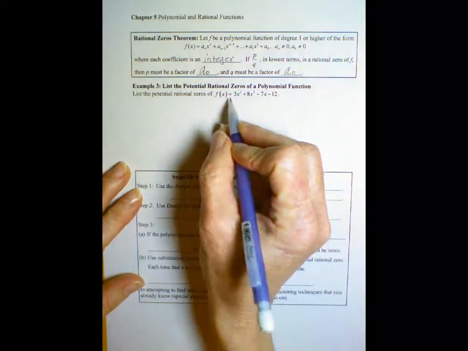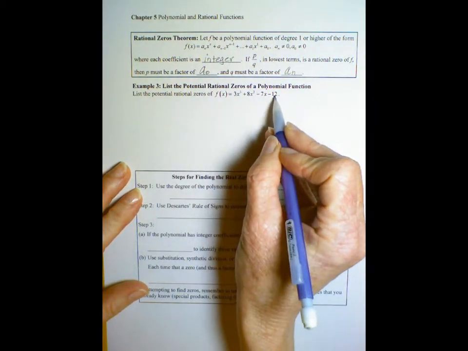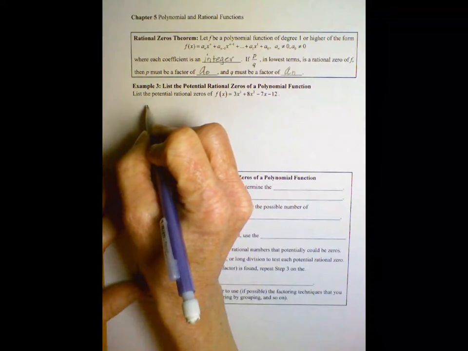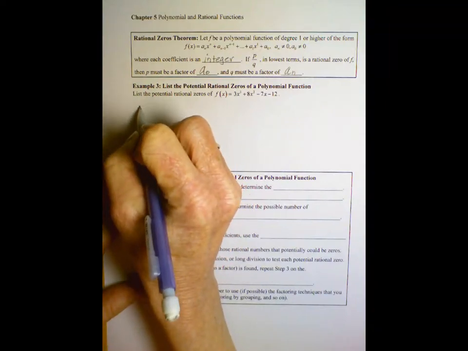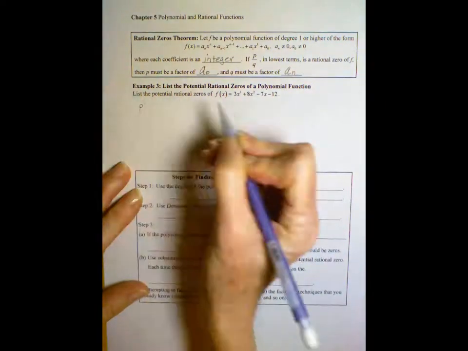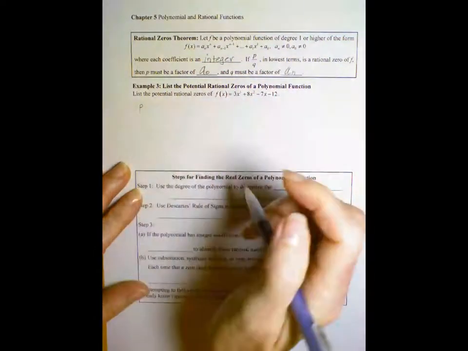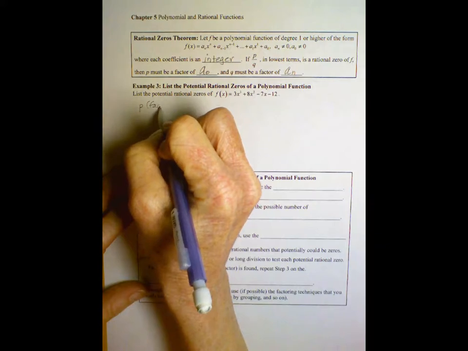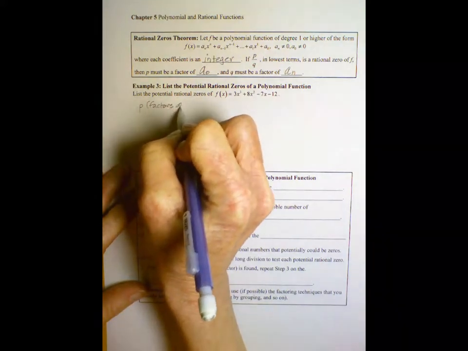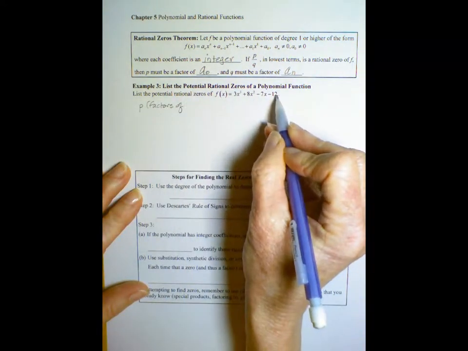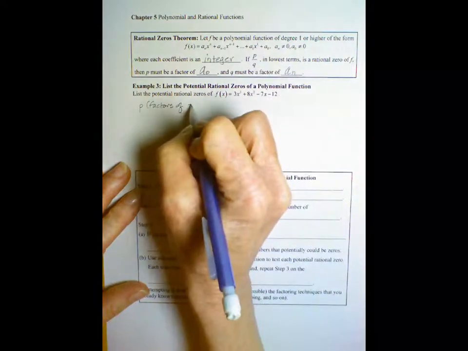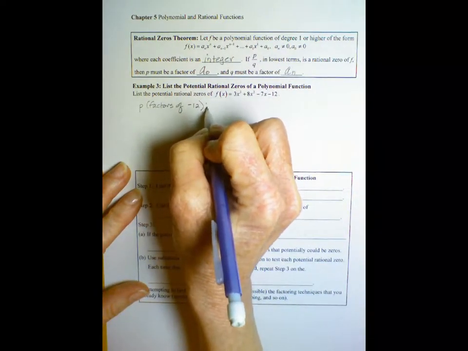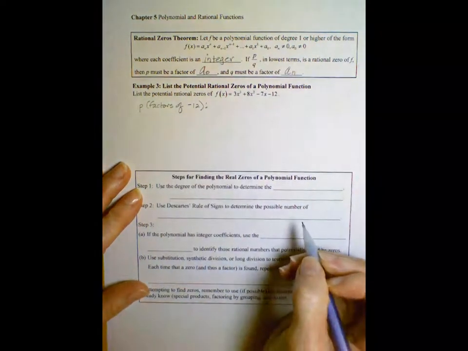Okay, so what we need are all the p, and I'm going to make a note. You don't have to do this every time, but for you to look back at this and remember what we did. Remember, p are the factors of a sub 0, and in this problem, that's the constant, -12. So I just want to list here all the factors of -12.